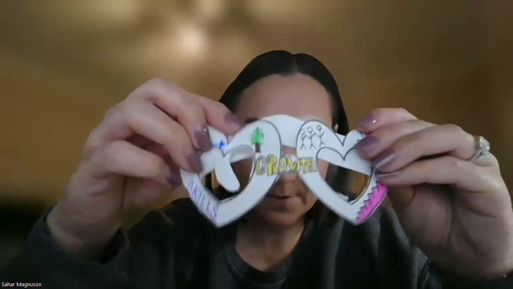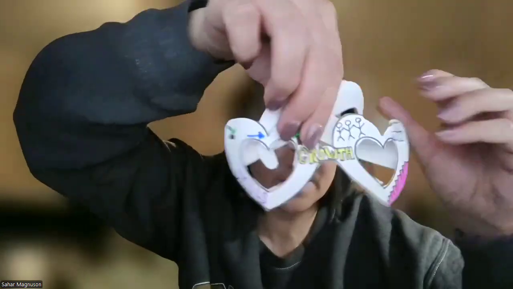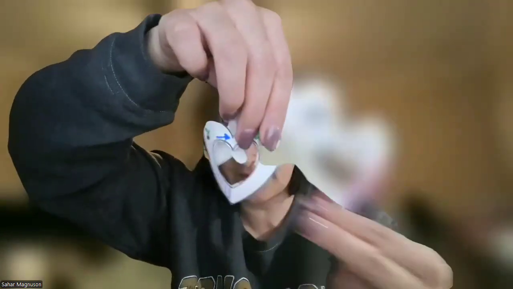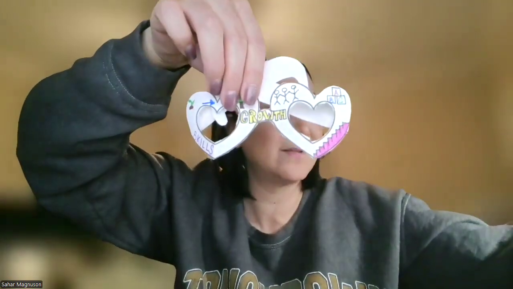For the client, let me show you guys. Sorry, I know it's not showing very well right now. It's just a little hard. It wouldn't stay on my face.